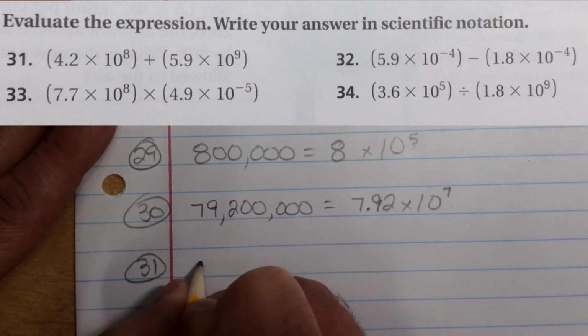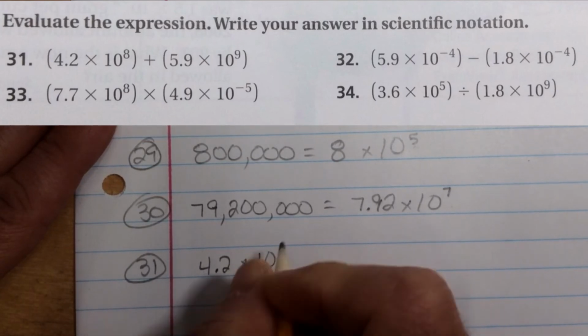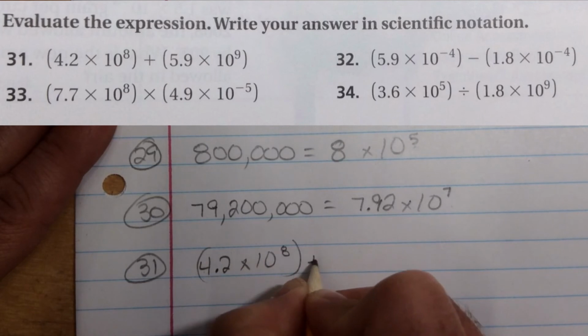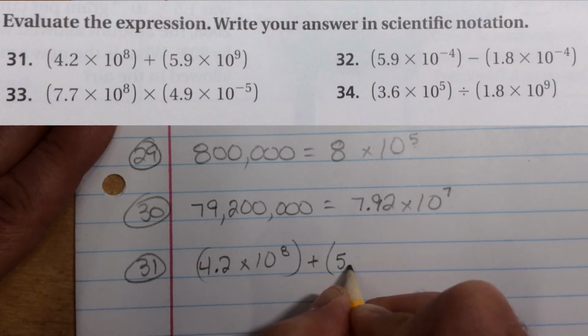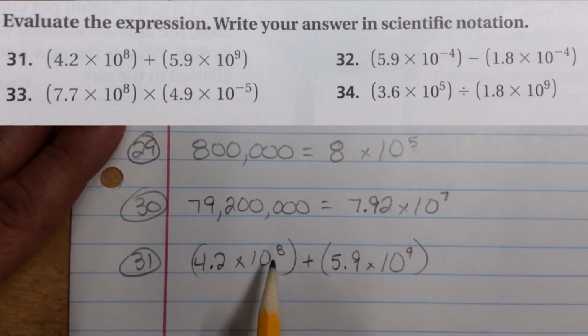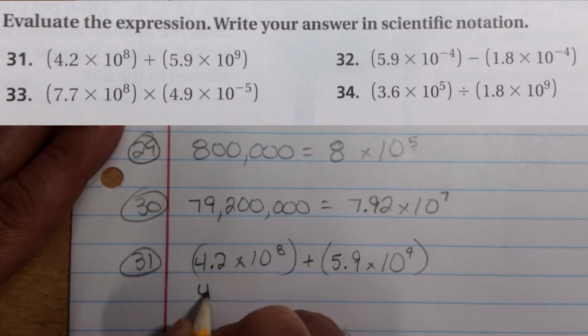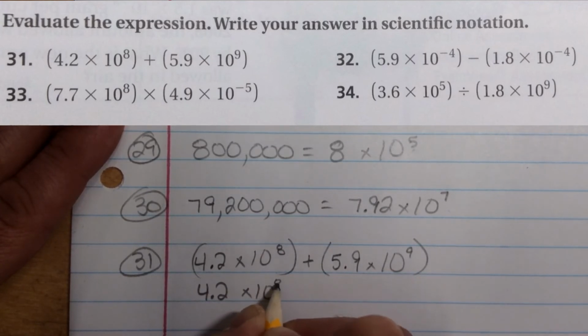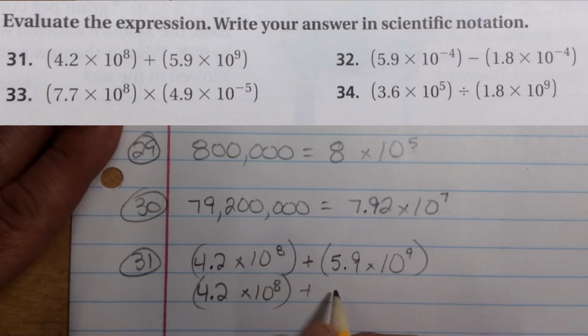And we have 4.2 times 10 to the 8th plus 5.9 times 10 to the 9th. Well, the first thing we have to do is put these into the same power of 10. So, if I make this bigger, that gets smaller. That'll work. So we'll keep this one the same, 4.2 times 10 to the 8th. And I'll make this 59. So I made it bigger by 1 power of 10. I make this smaller by 1 power of 10. Yay, and now they're the same.